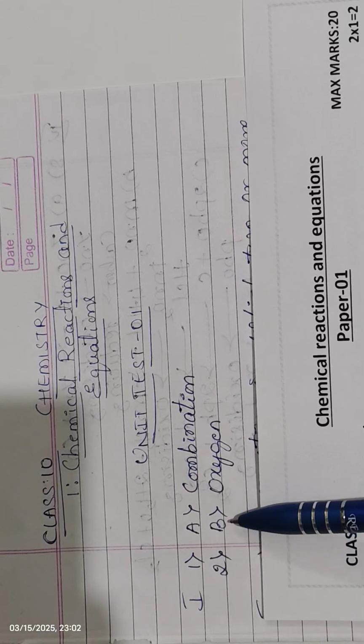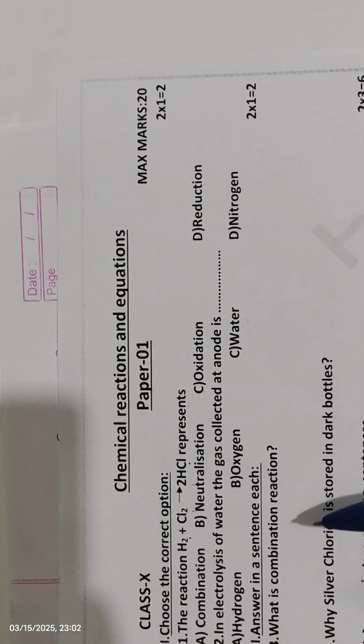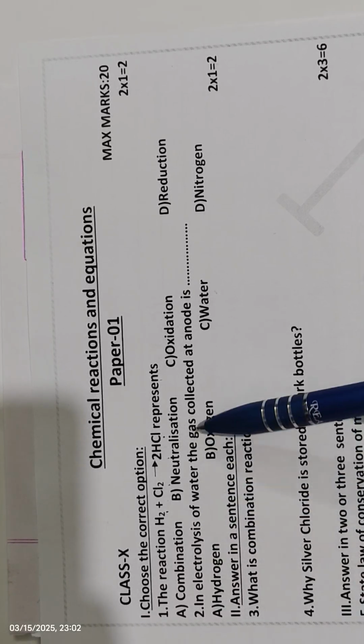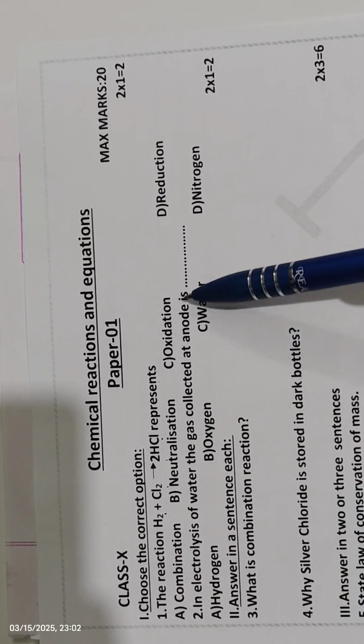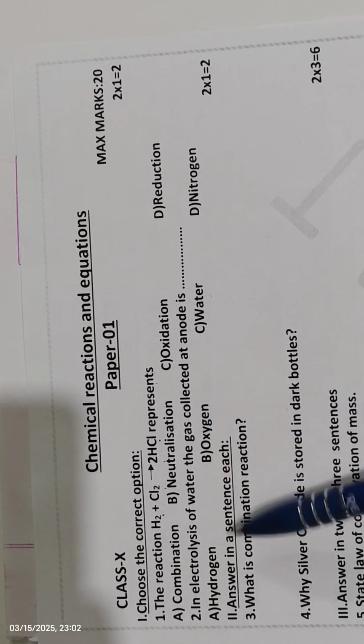Answer is option B, oxygen. So at anode oxygen is collected, at cathode hydrogen is collected. So for this question, in electrolysis of water, the gas collected at anode is option B, oxygen. We'll move to the next question.